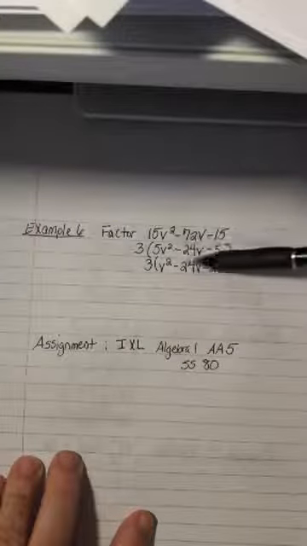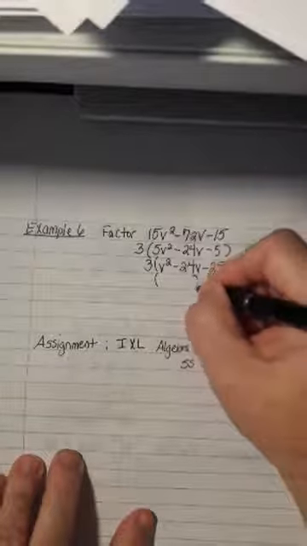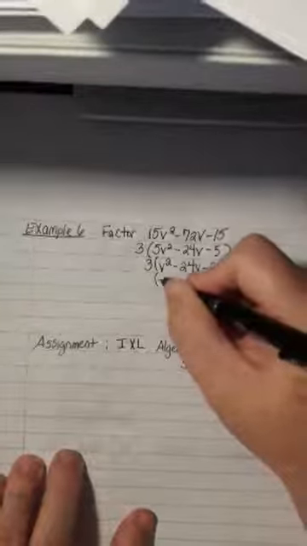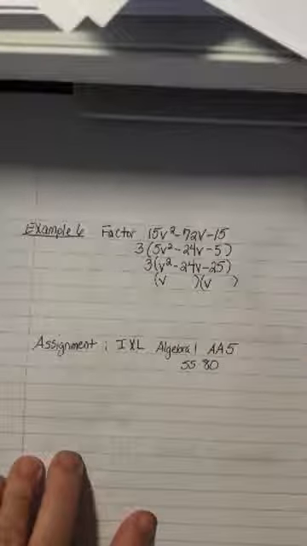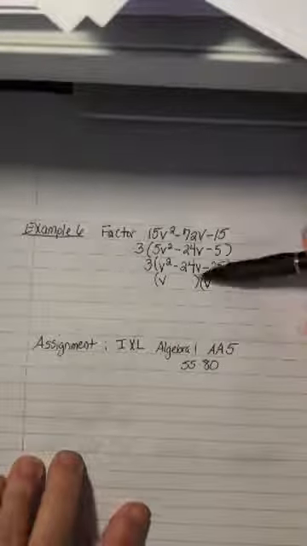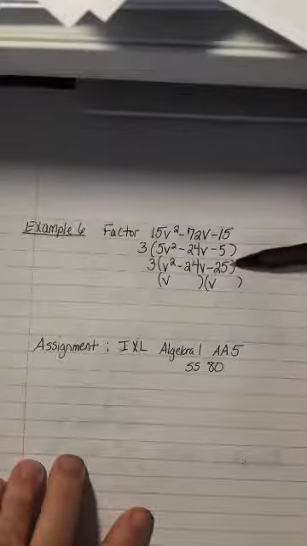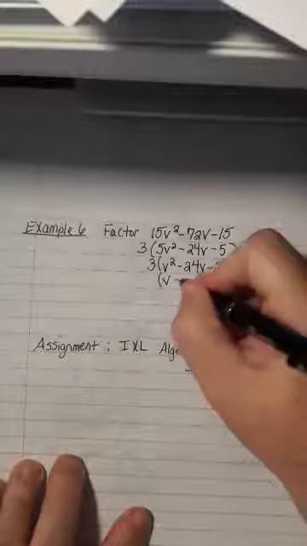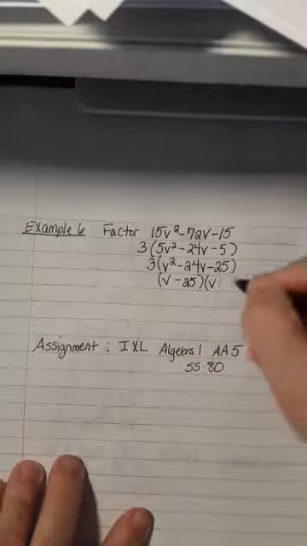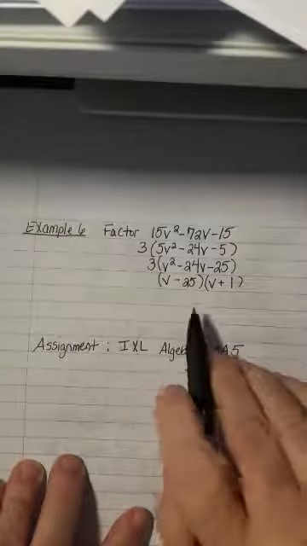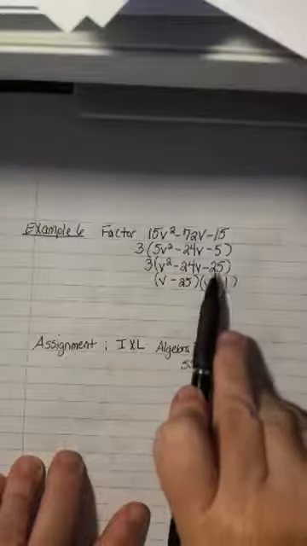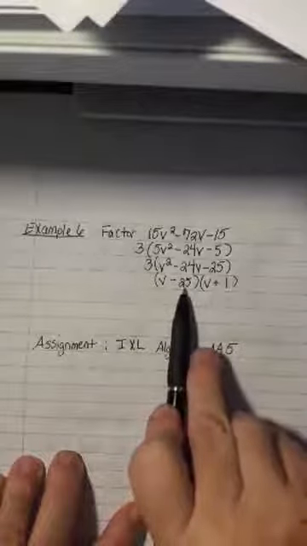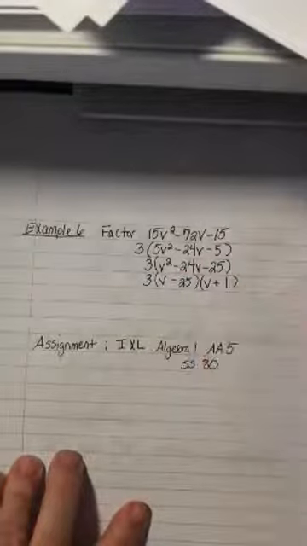Now I've got to take this parentheses, and I'm going to factor it. It's an easy one that I can factor. Put your v's in front of each parentheses. I'm looking for 2 numbers that will multiply together to give me negative 25, that will add together to give me negative 24. So that's going to be a minus 25 and a plus 1. Negative 25 times positive 1 is negative 25, and negative 25 plus 1 is negative 24. Don't forget to put your 3 in front.